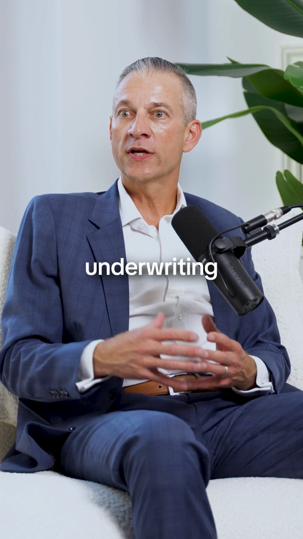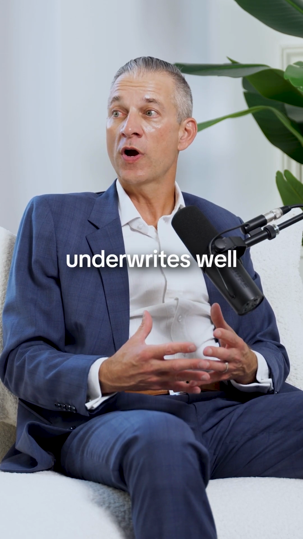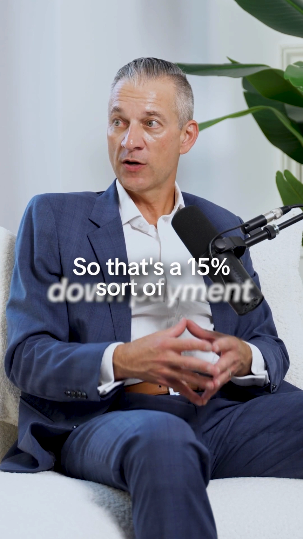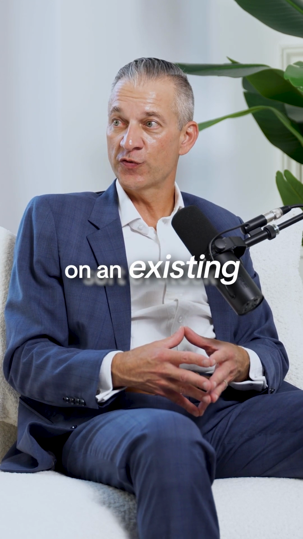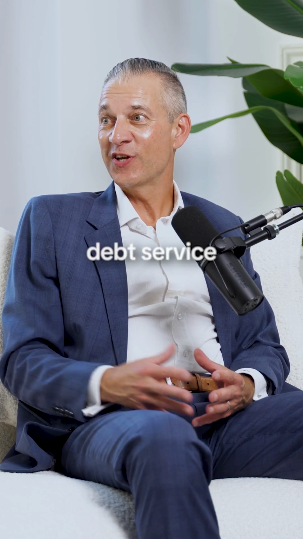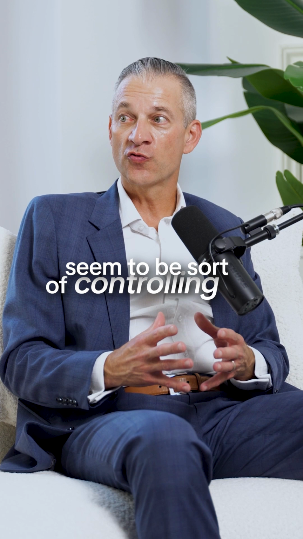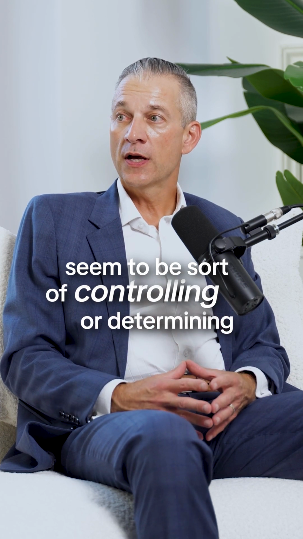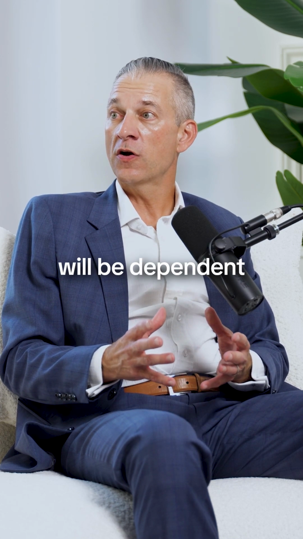If you're underwriting against loan to values, if it underwrites well, you can get up to 85%. So that's a 15% down payment on an existing stock, an older building. What we're finding is that debt service constraints seem to be controlling the loan to value or the down payment required, and that will depend on the term of debt they decide to choose.